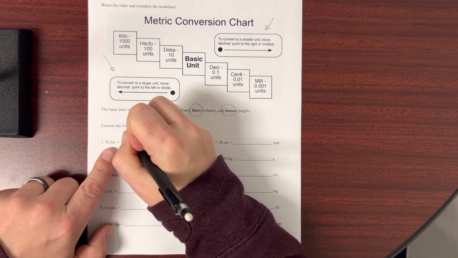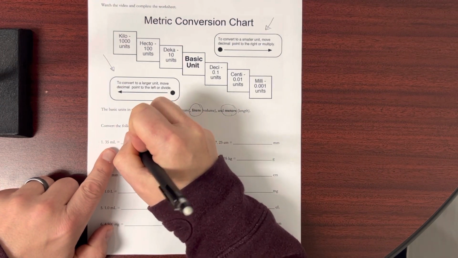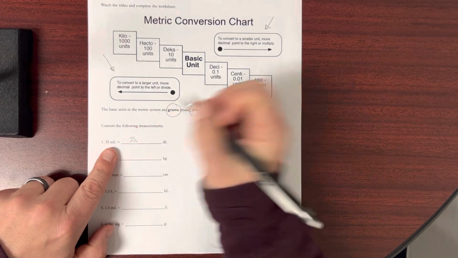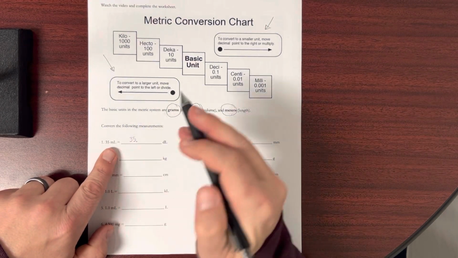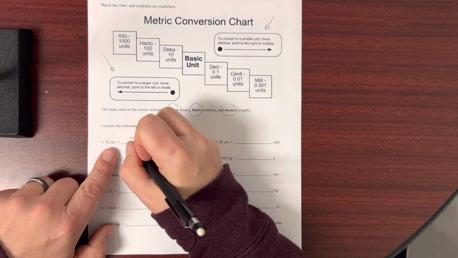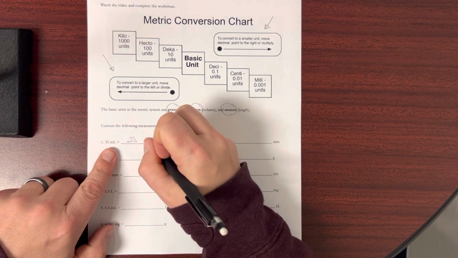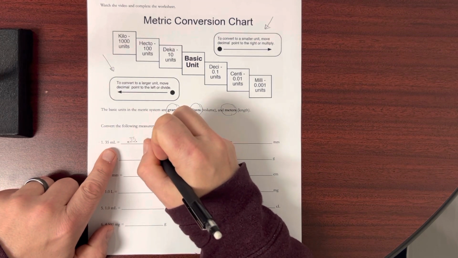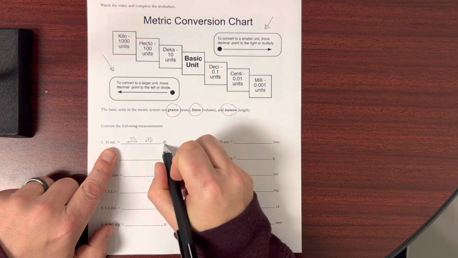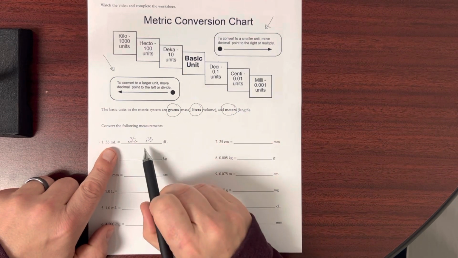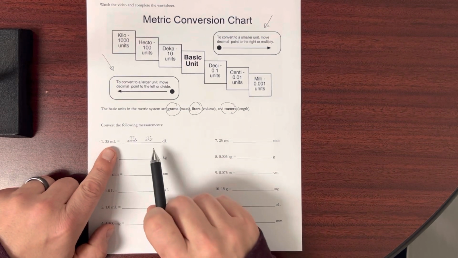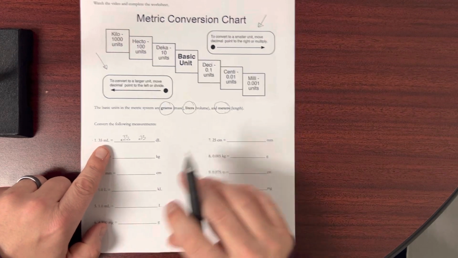So if I write my 35 here, and here's my decimal, I'm just going to move it this way too. 1, 2. And that is 0.35 deciliters. Again, no calculation needed to be done. Just moving the decimal was enough.